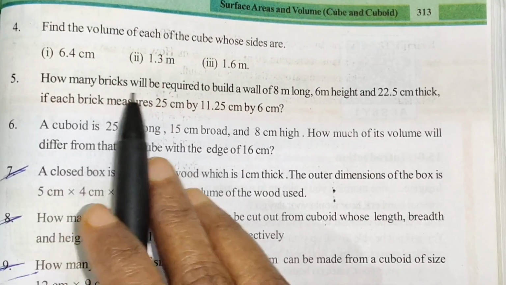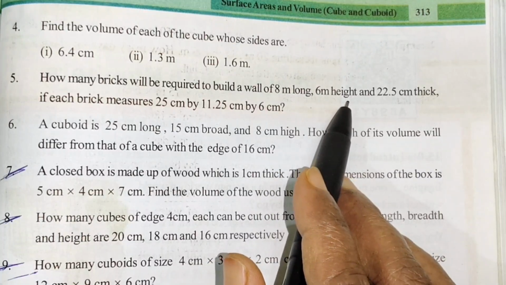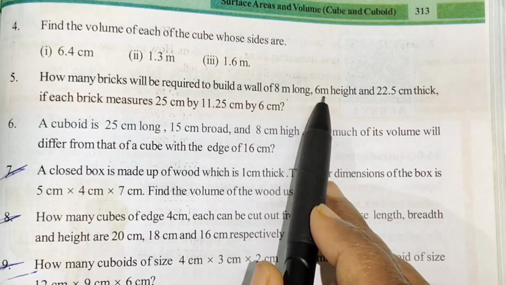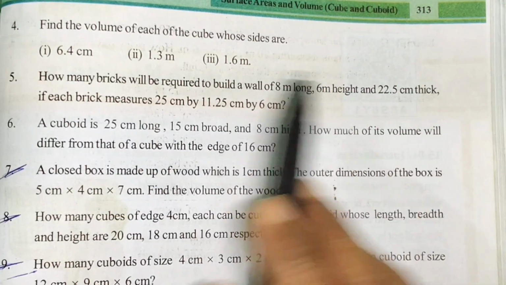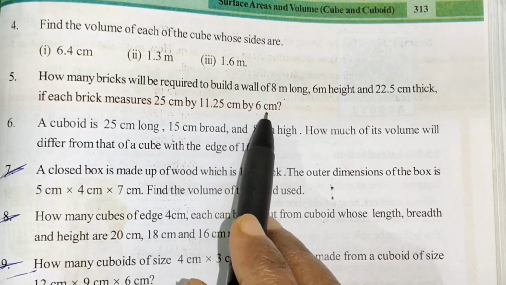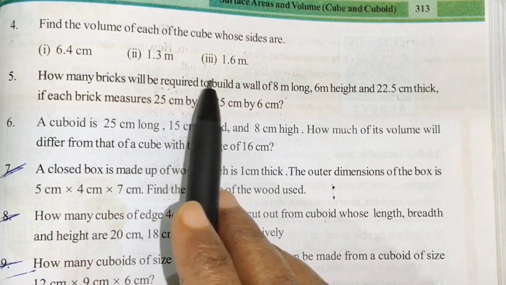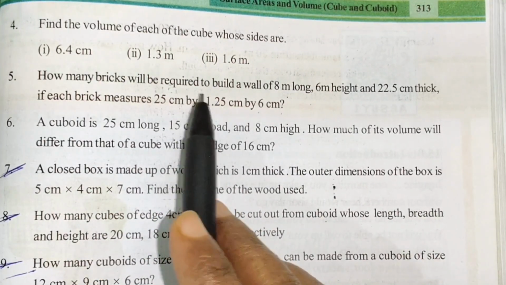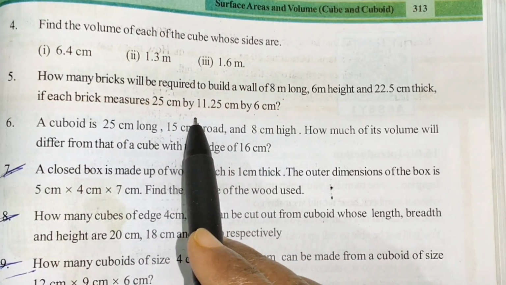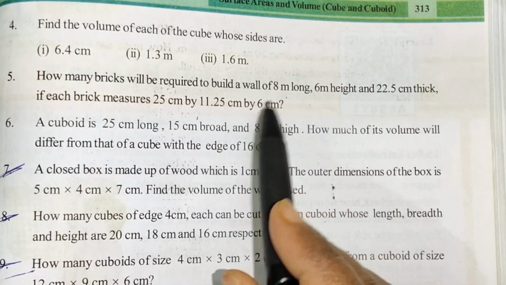Next, fifth question. How many bricks will be required to build a wall of 8 meters long, 6 meters height and 22.5 centimeters thick? Meters are given for the wall, and centimeters for the brick. Each brick measures 25 centimeters, 11.25 centimeters and 6 centimeters. We find the number of bricks required by dividing the wall measurements by the brick measurements.